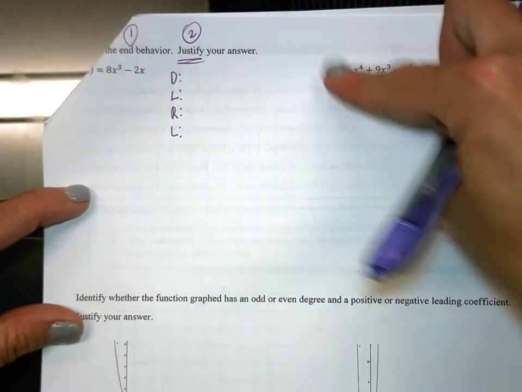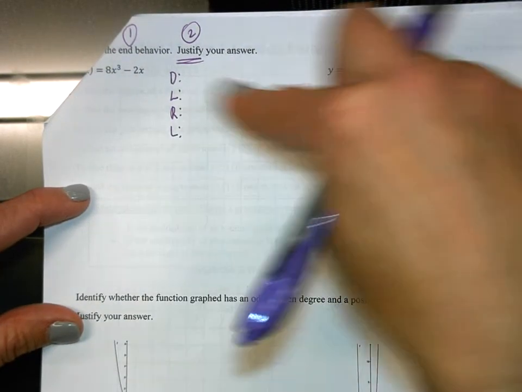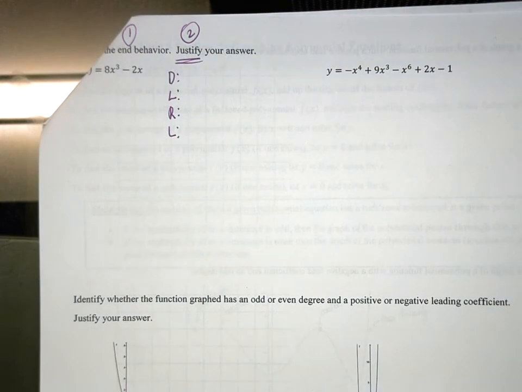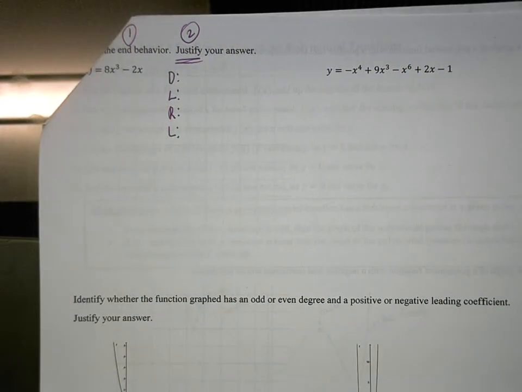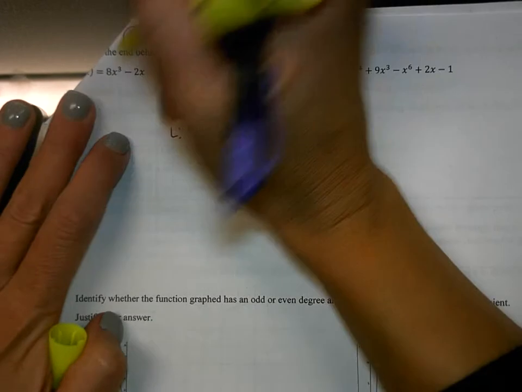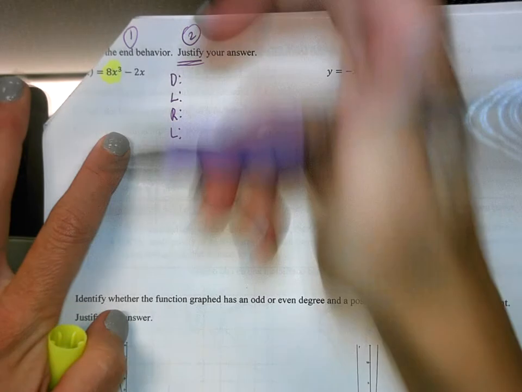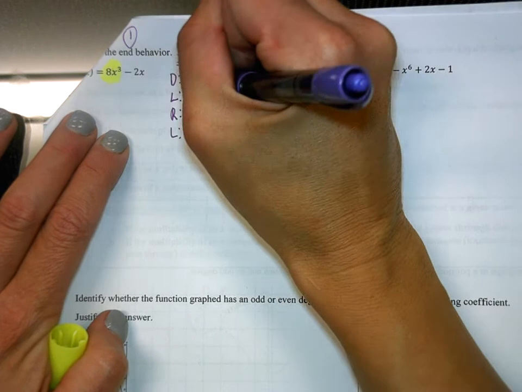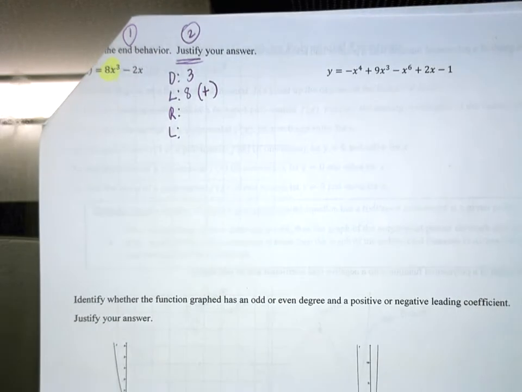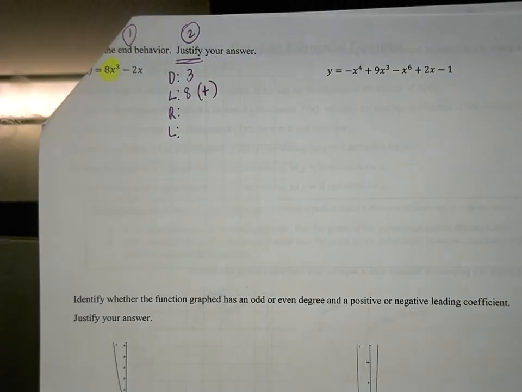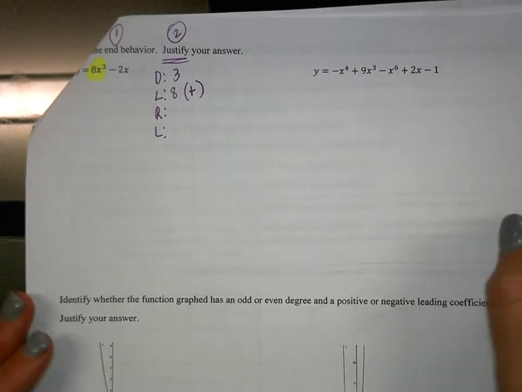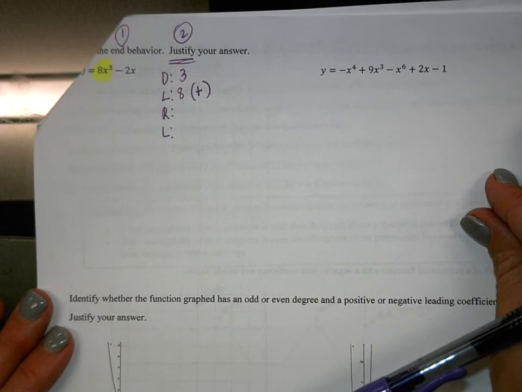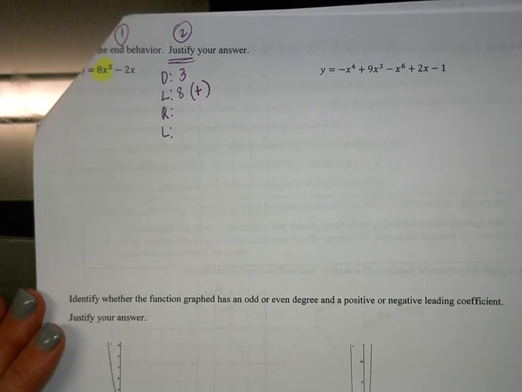Okay, so please tell me, Nick, what is my degree? 3. Very good. And can you also tell me what my lead coefficient is? 8, and specifically we know that is a positive number, which is helpful. Okay, now right end behavior is what, Kat? What is my right end behavior? Positive. Very good, positive infinity.